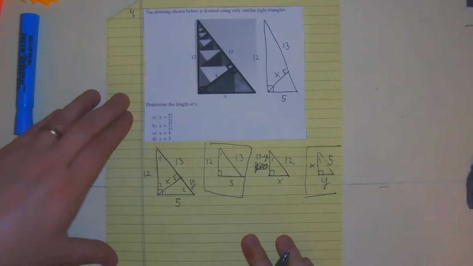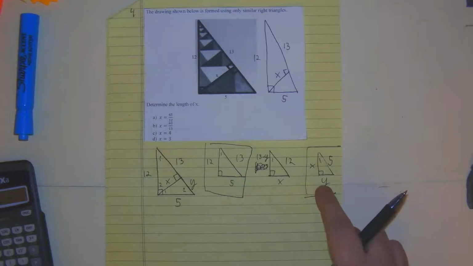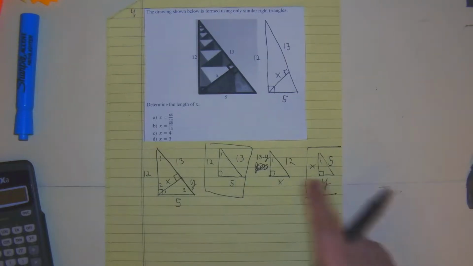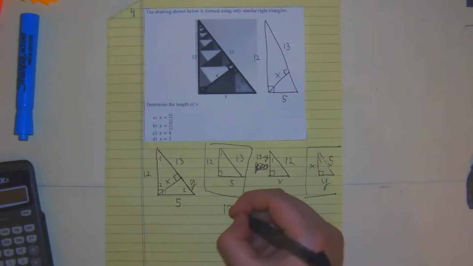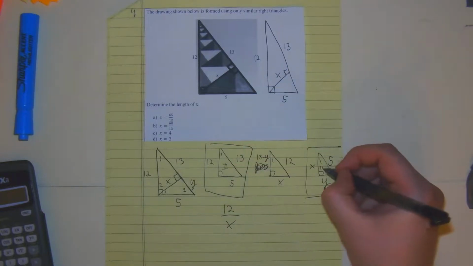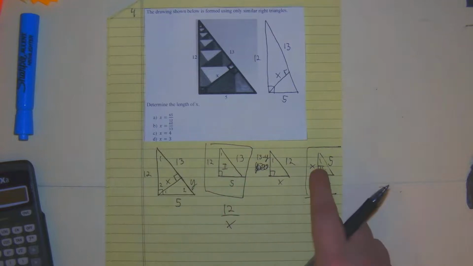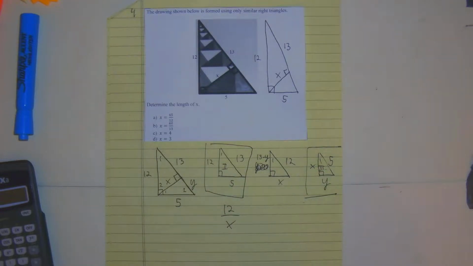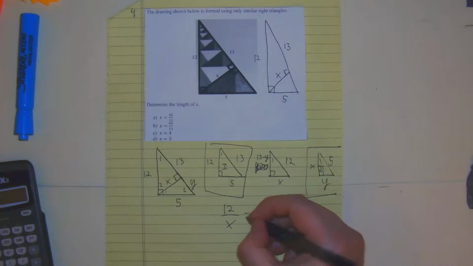So I'm going to use the parts that are proportional. I set them up so they're similar, like we did in class before. So 12 would go with x, so 12 is proportional with x. This is our first triangle, this is our second triangle. So 12 over x, then we need to do another given, 13 over 5.